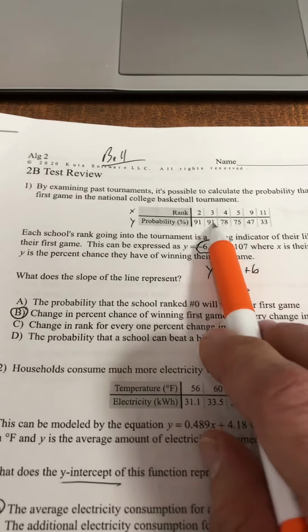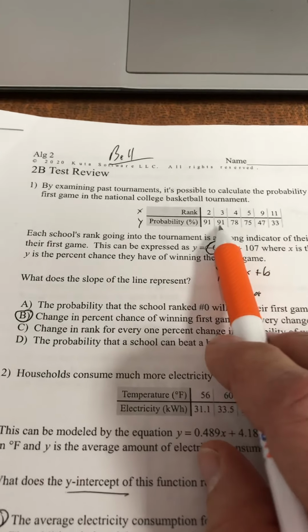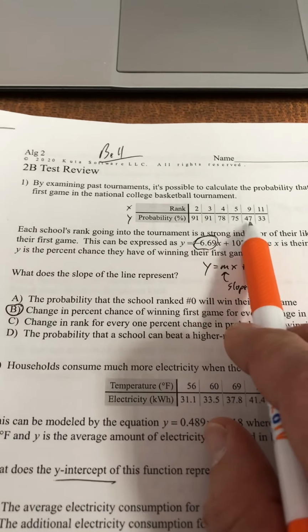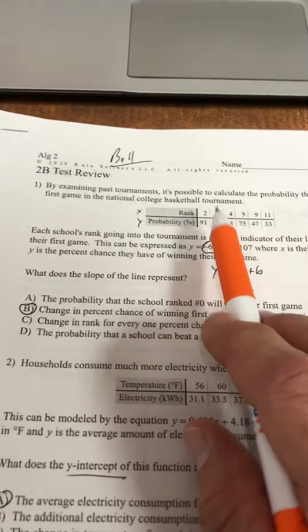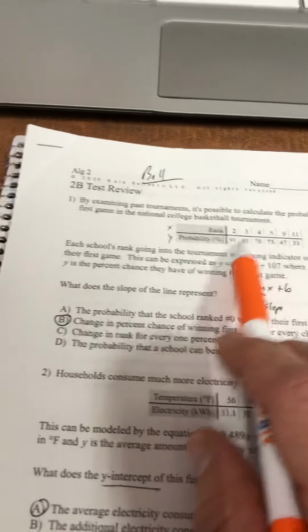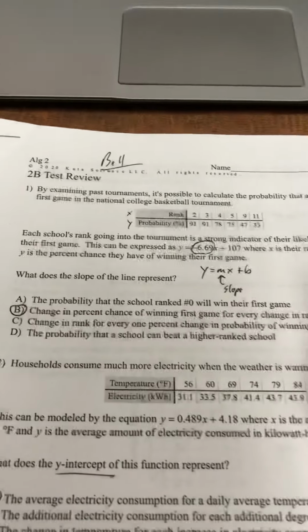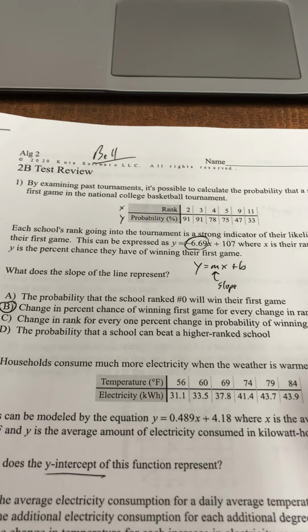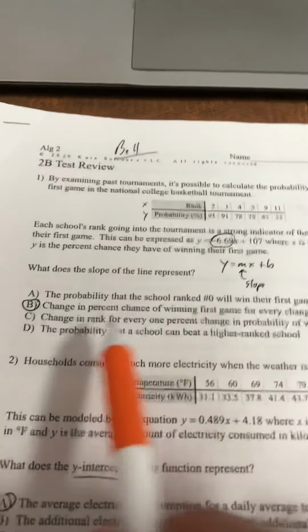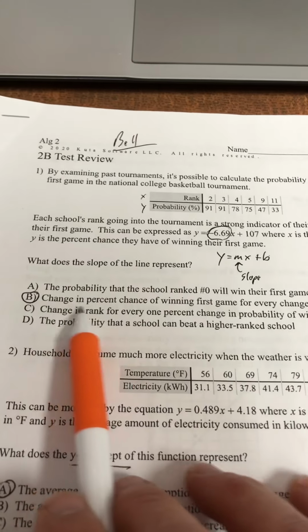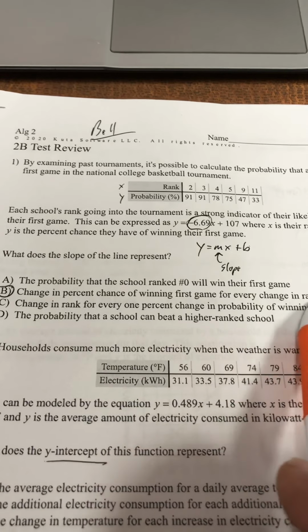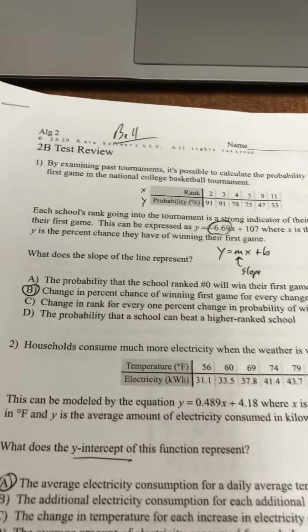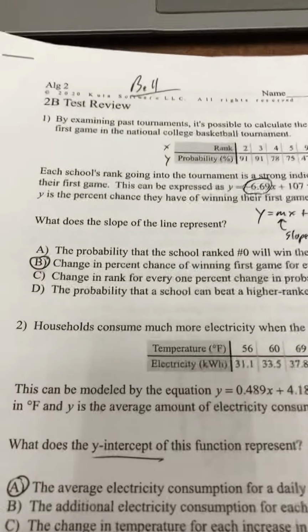You could select 91 minus 47 over 3 minus 9, something like that, or the other way around, taking your y2 minus your y1 over your x2 minus your x1. And that's going to give you B, the change in percent chance of winning first game for every change in the rank. So that's what the slope represents.